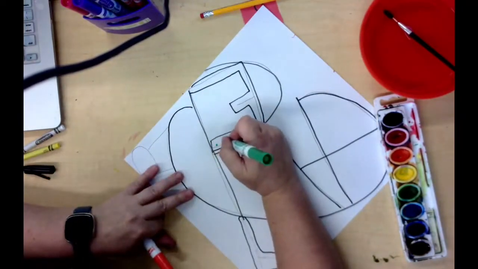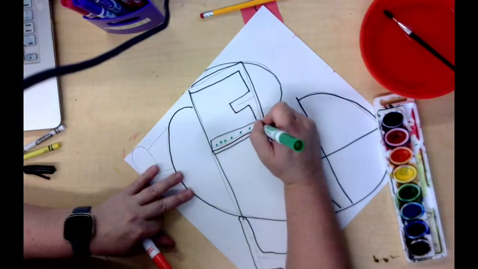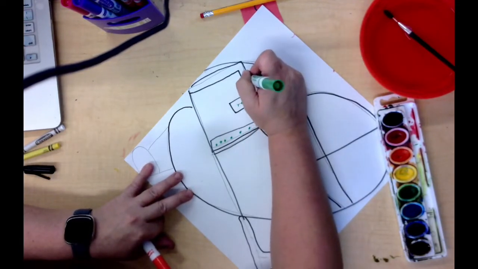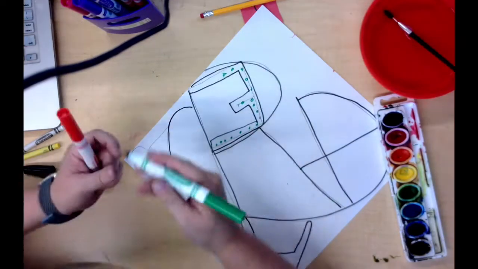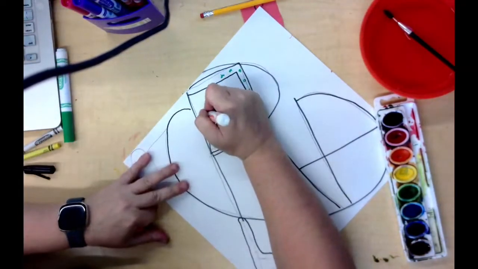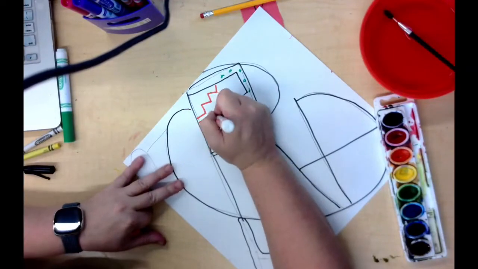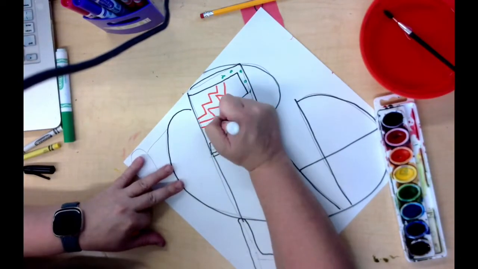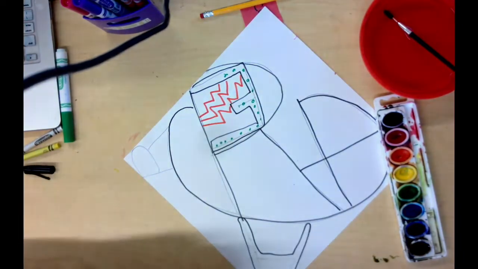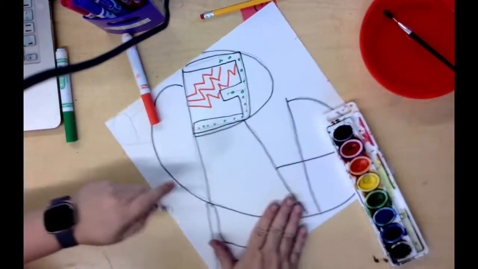Maybe I want to do some polka dots. And then maybe grab another color and I'm going to do some striped lines and fill in the space with striped lines. Crayon and watercolor paints have a really cool effect.